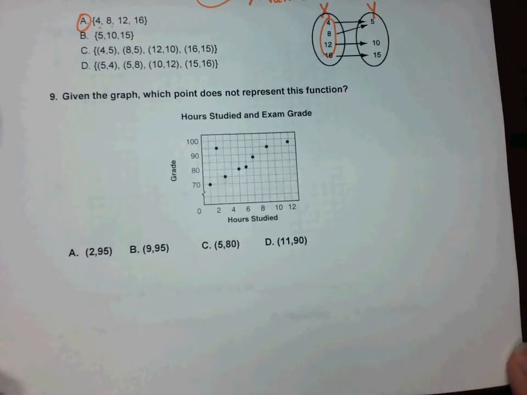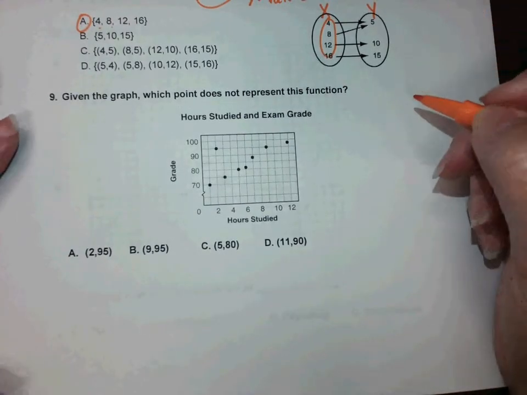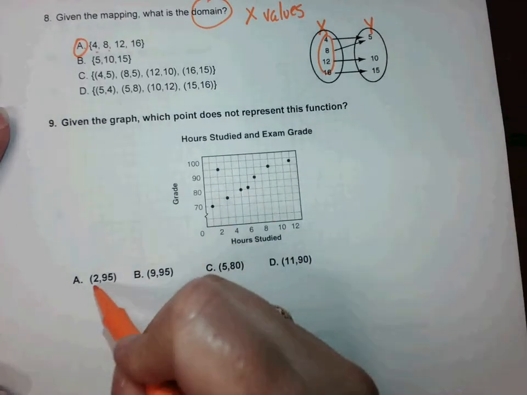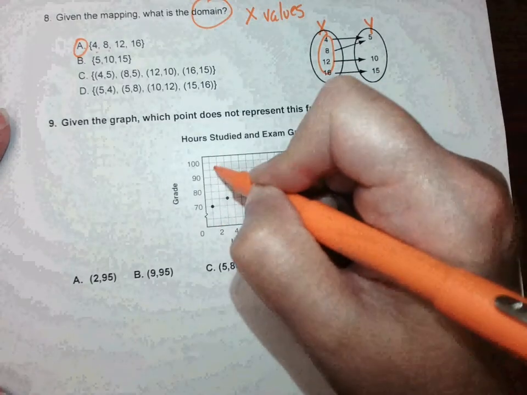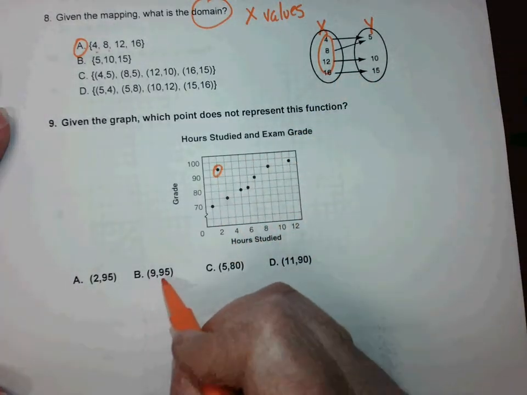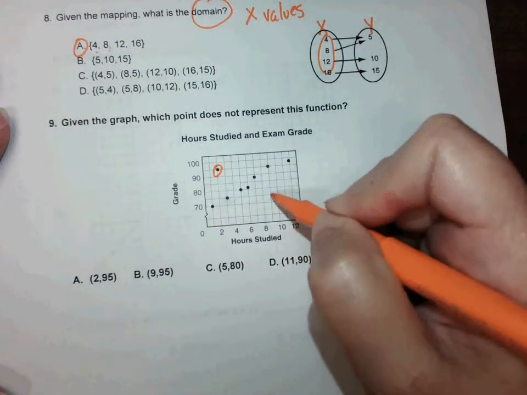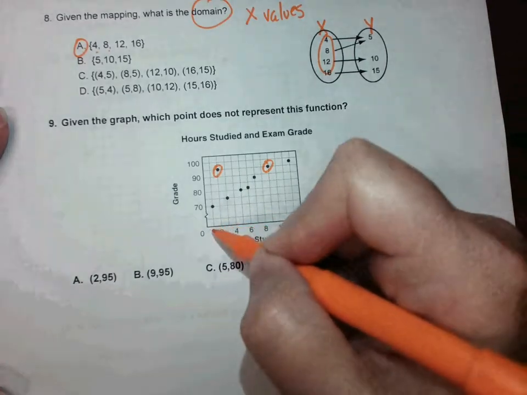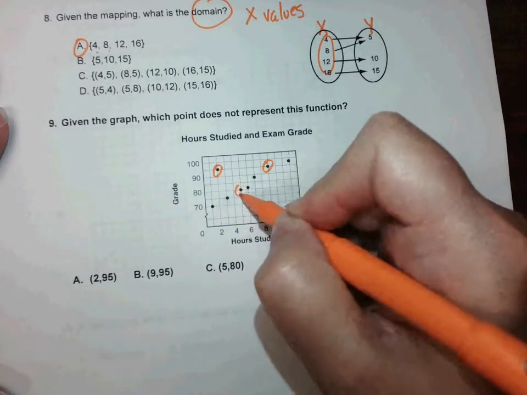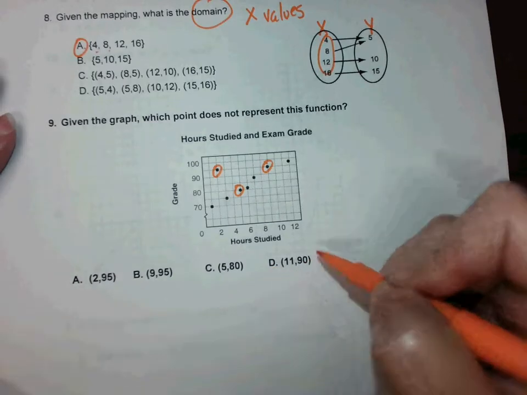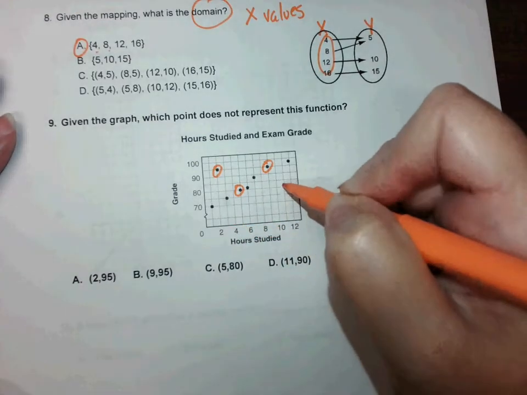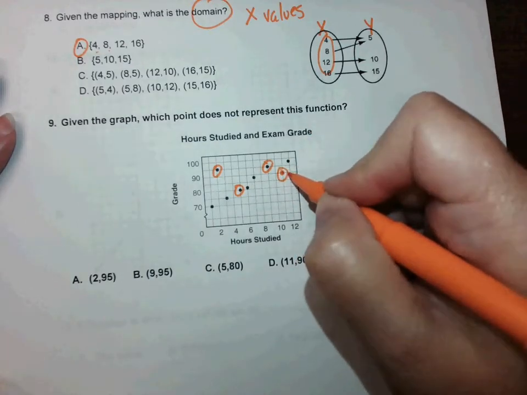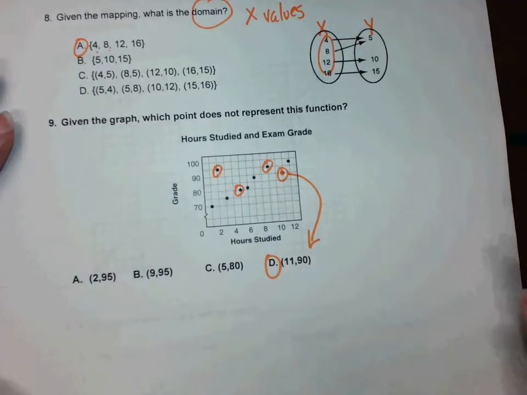Number 9. Given the graph, which point does not represent this function? This simply means which point isn't on the graph. (2, 95) is right there. (9, 95), I go over to the 9 and up to the 95, it's right there. (5, 80), I go over to the 5 and up to the 80, it's right there. But (11, 90), I go over to the 11 and up to the 90, it's not there. That is the one that is not represented on the graph.